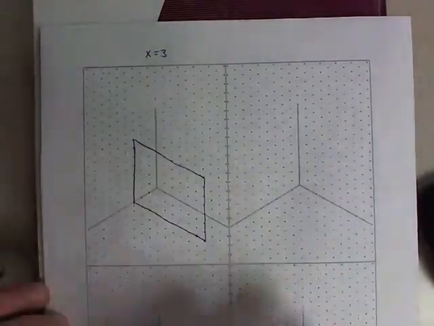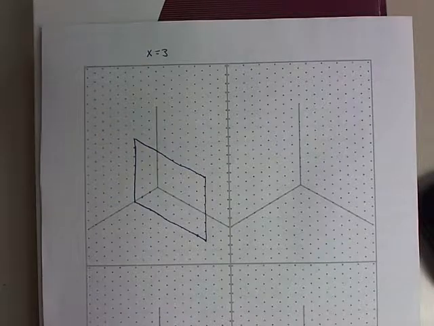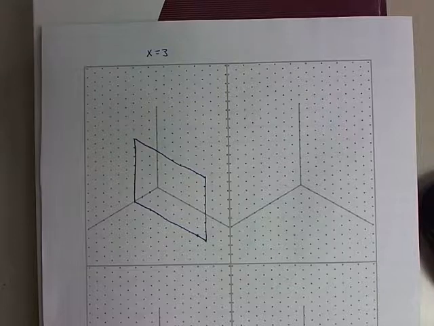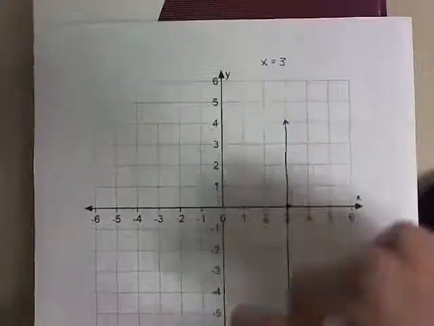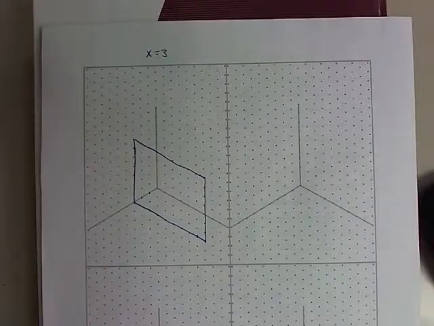Notice, no matter what y and z are, we always have x is equal to 3. So that would be a plane that just passes through x equals 3. It's a plane that's parallel to the YZ axis. Just like our line over here was parallel to the y-axis, this plane is parallel to the YZ.